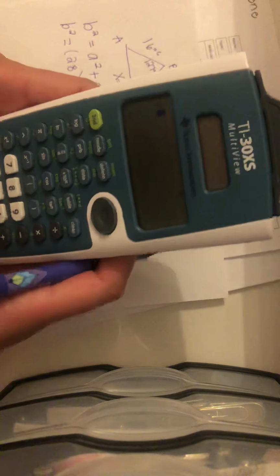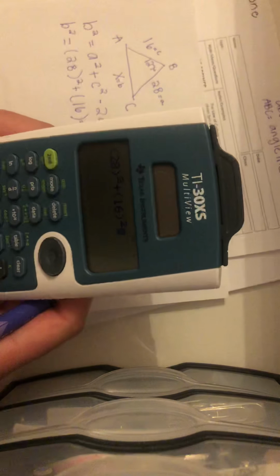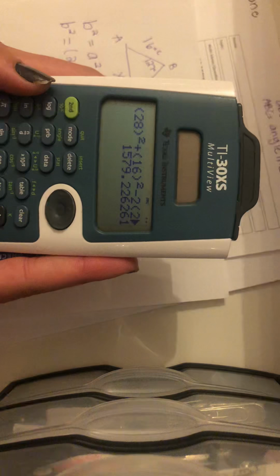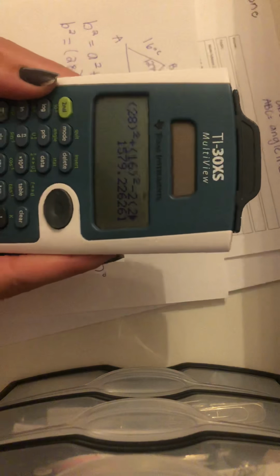Okay, let's plug it in the calculator. So we're going to do 28 squared plus 16 squared minus 2, 28 times 16 times, and make sure your mode is in degrees, which it should be already since we went over one of the problems, times cosine 127 degrees. You should get a big number, 1,579, okay? Keep that in the calculator because we do not want to lose this big number, okay?